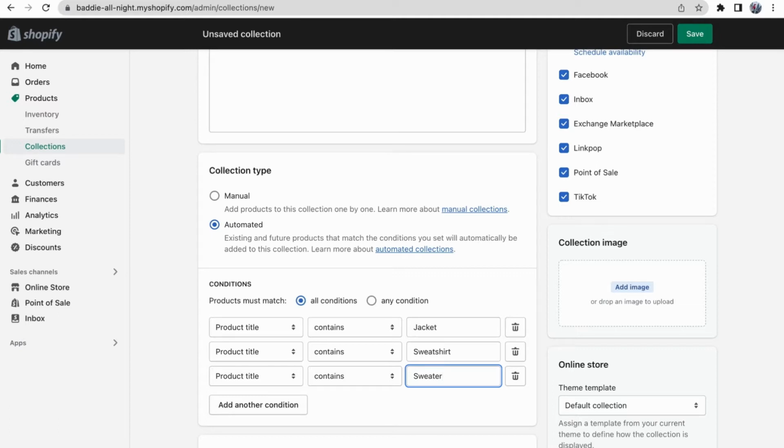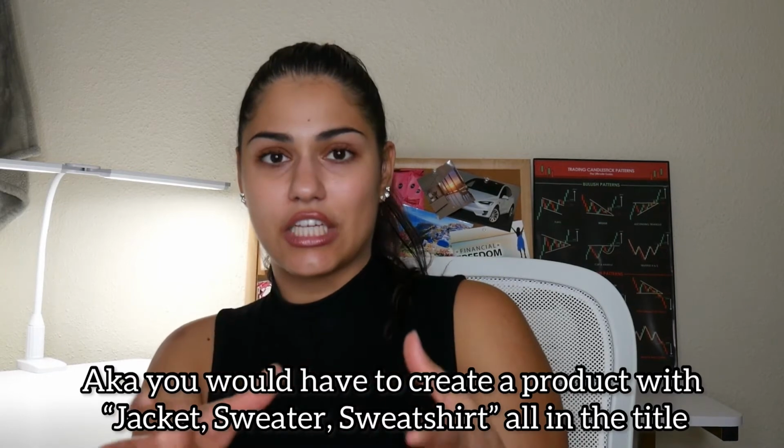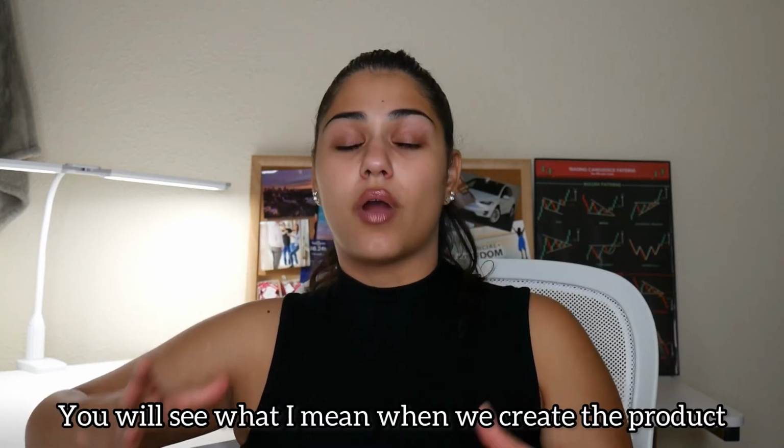Now, with these conditions, we can have them match either all those conditions or any of those conditions. So if you select for it to match all the conditions, that means that the product you create must match every single one of these conditions in order to be seen in that collection. So for example, if we have something called the blue Boss Babe sweater and it doesn't match all the conditions as listed here, it would not pull up in that collection. If we choose our collection to match any of these conditions, that can mean that the product that we create can match any of the conditions that we have just created.